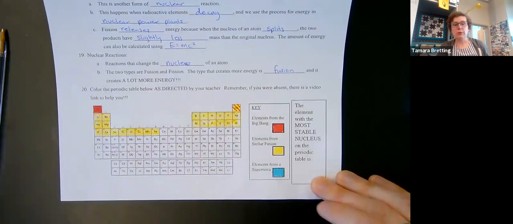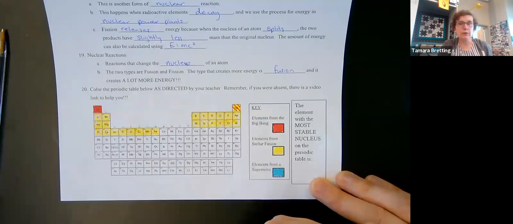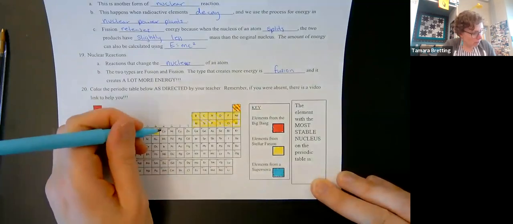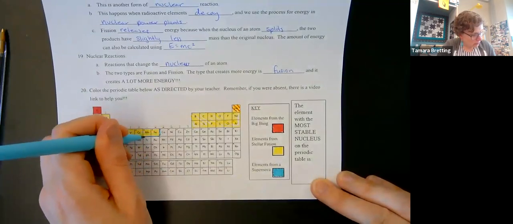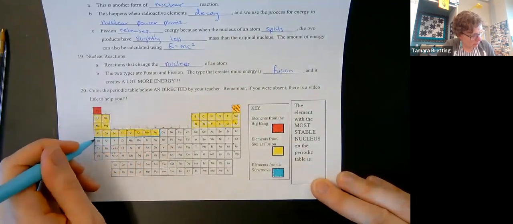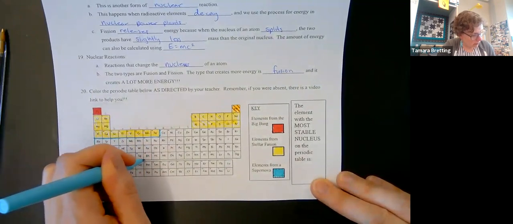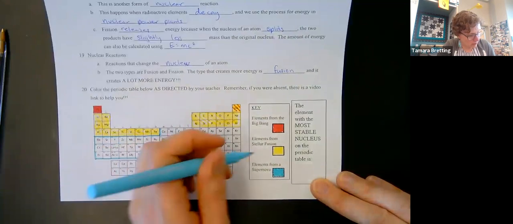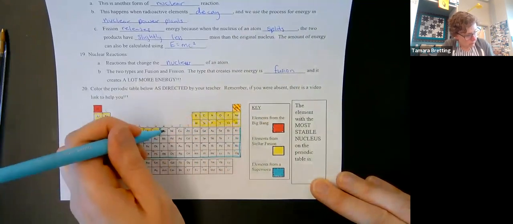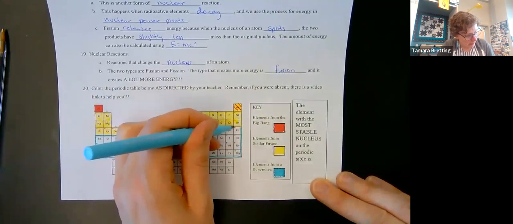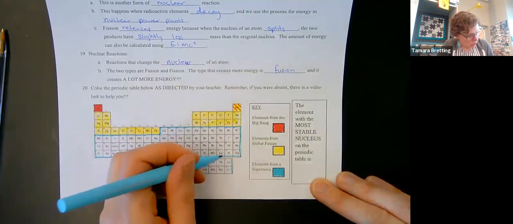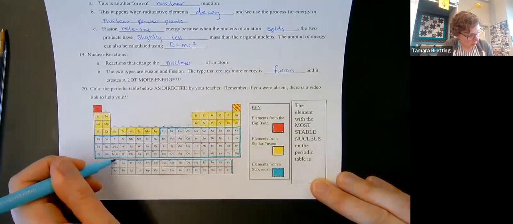Then we get to our supernova, and a supernova is gonna be the rest, okay? So everything beyond iron in this periodic table. And again, I'm going everything, not just up to number 92, because if we can make elements in a lab, I am sure a supernova can make these elements as well.